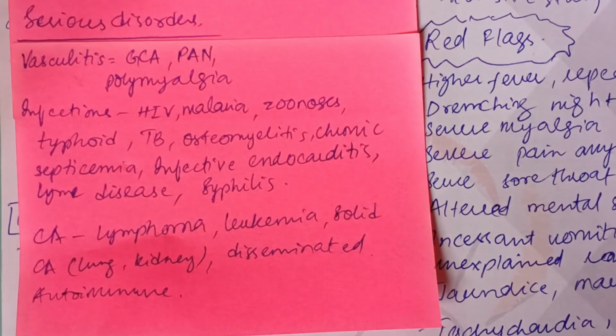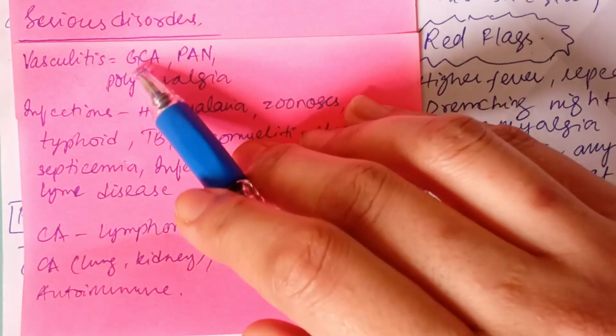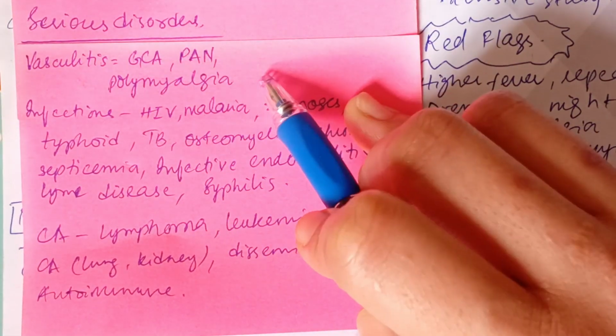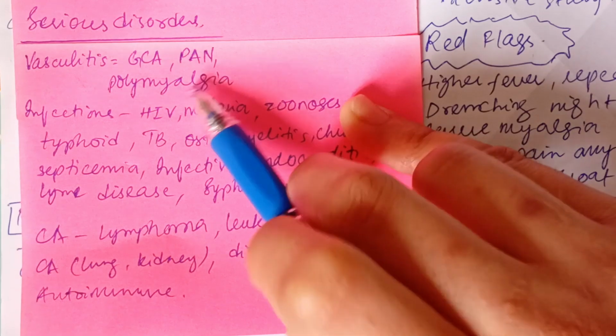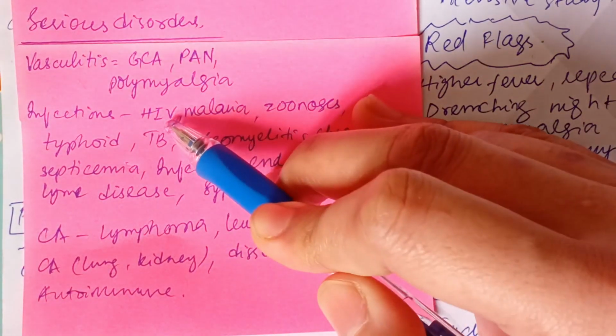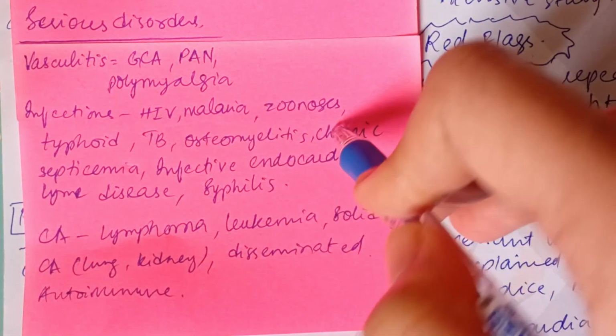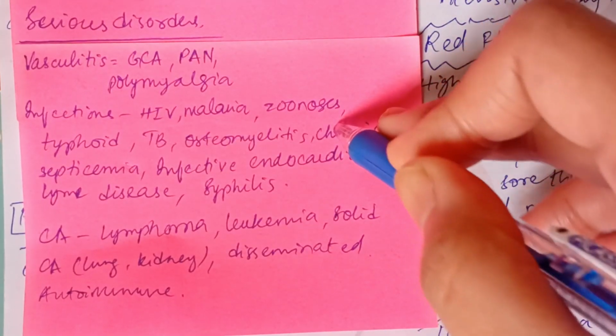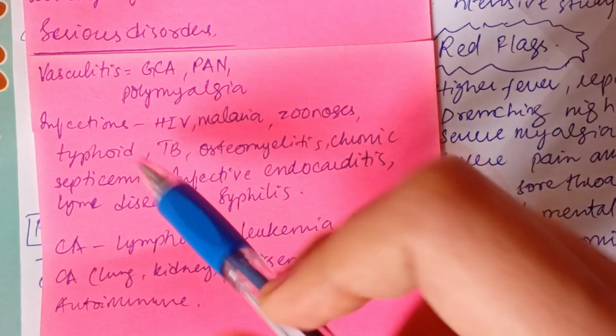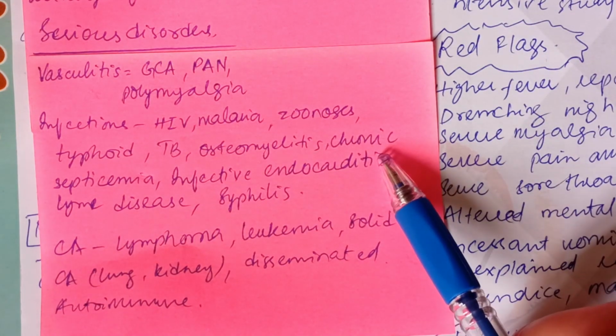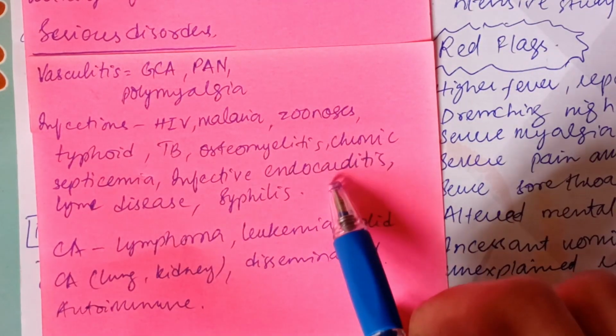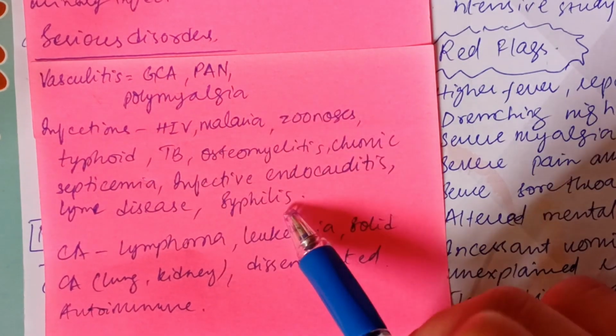Vasculitis like giant cell arteritis, polyarteritis nodosa, polymyalgia. In infections, the patient can have HIV, malaria, zoonosis that can cause a fever of undetermined origin, typhoid, TB, osteomyelitis, chronic septicemia, infective endocarditis, Lyme disease, syphilis.